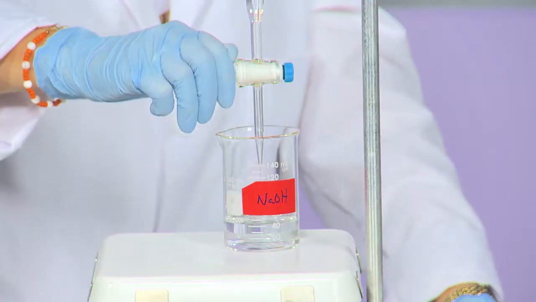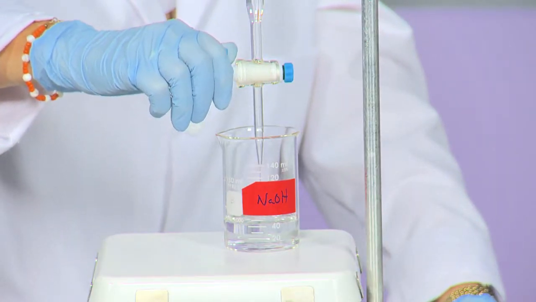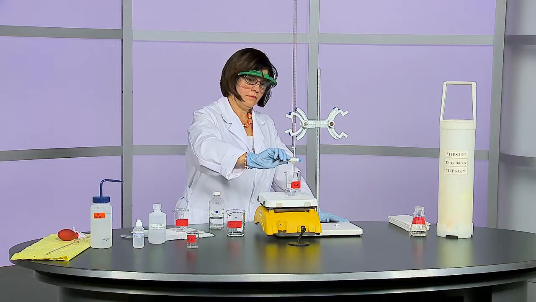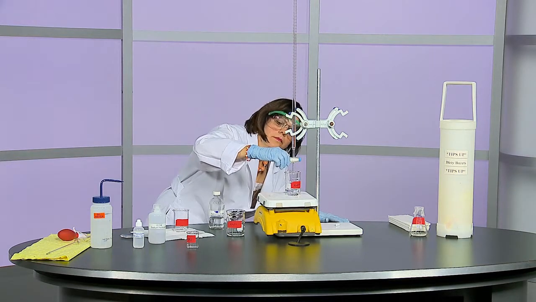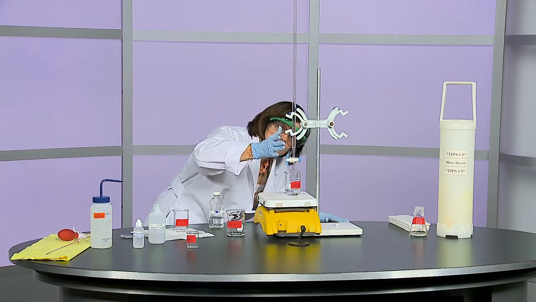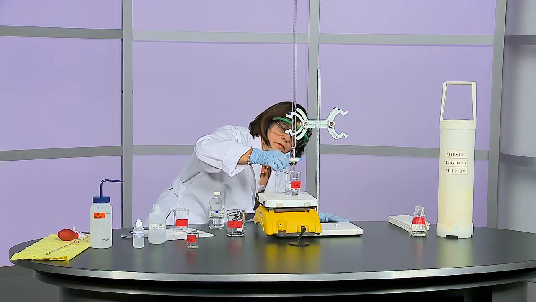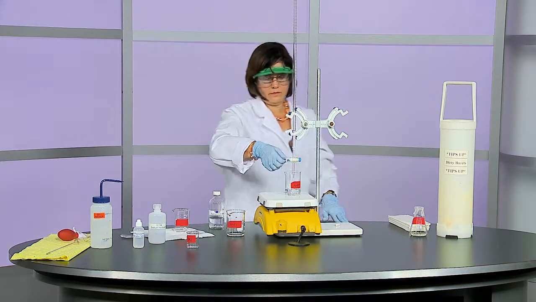Open the valve so the tip is filled with solution. Don't allow it to completely empty out. Look closely just below the valve. If there is an air bubble, tap the burette to see if it comes out. If not, ask your professor for help.